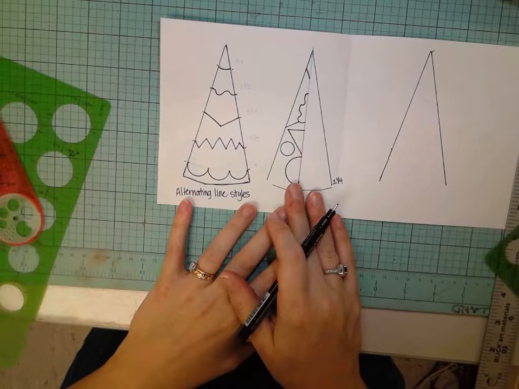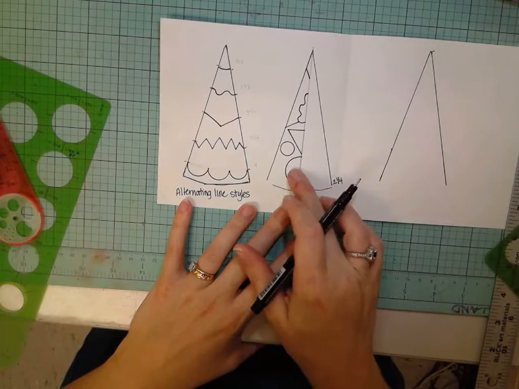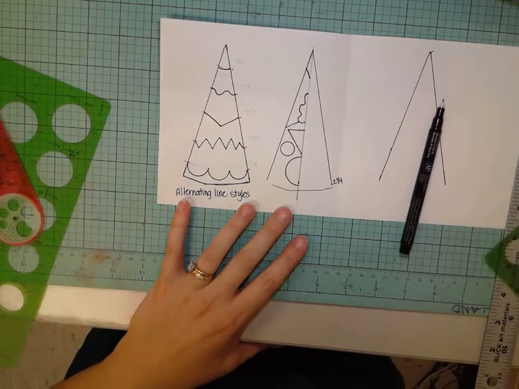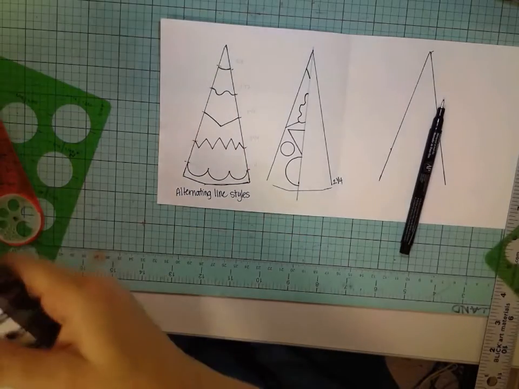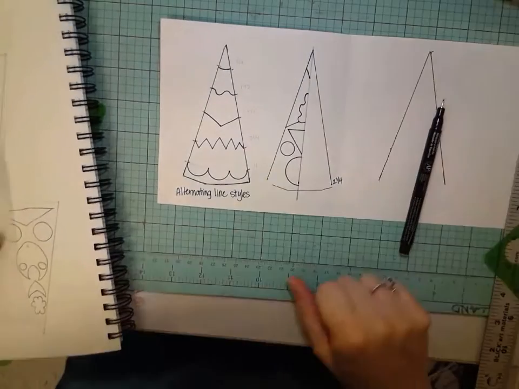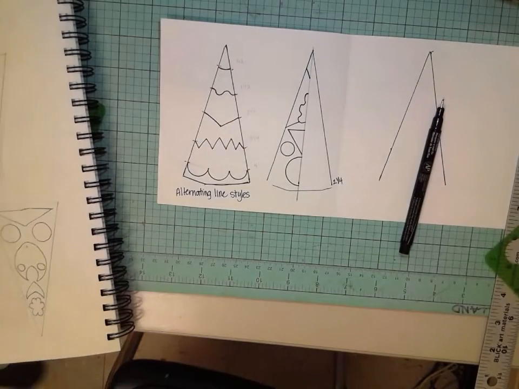And what I'm going to do now is use some tracing paper and trace it. And of course, I didn't bring any over here with me. So I'm going to go grab some tracing paper really fast.